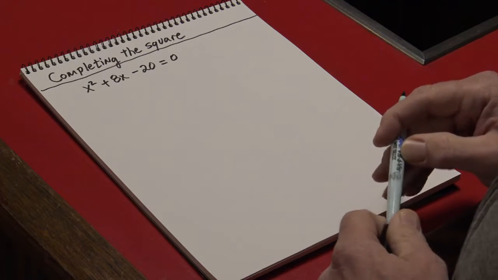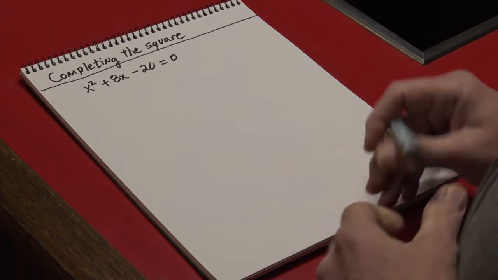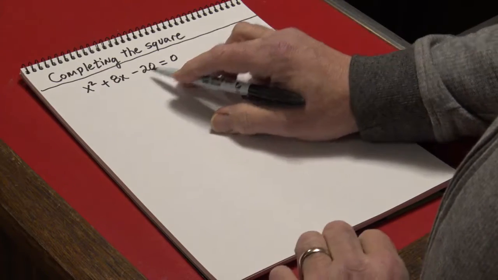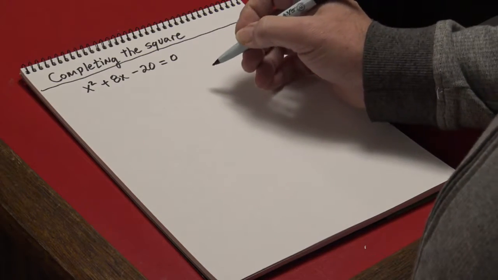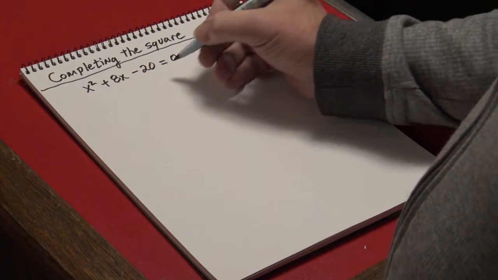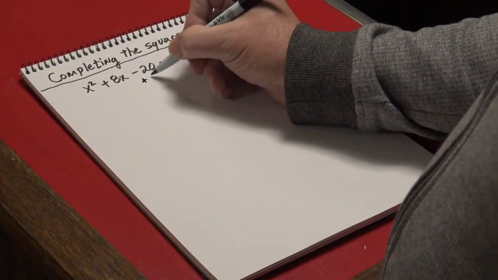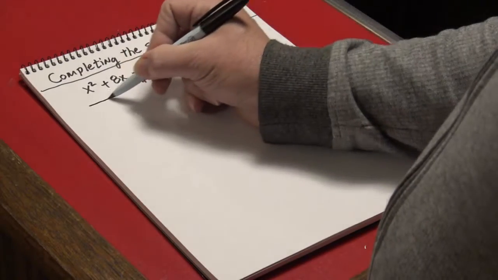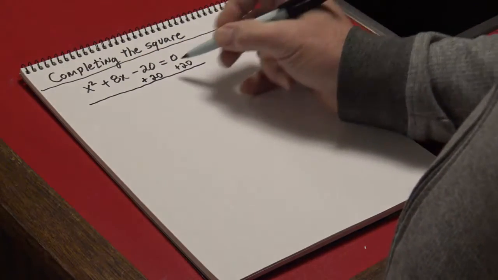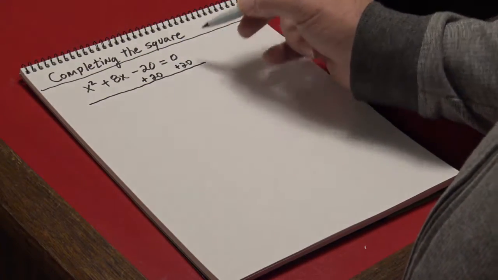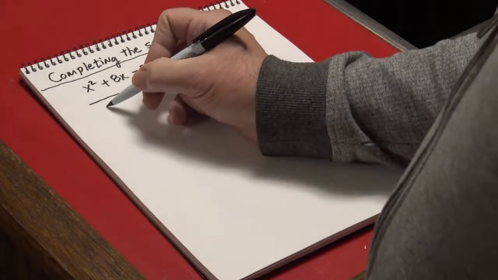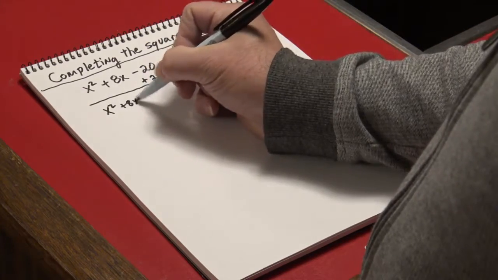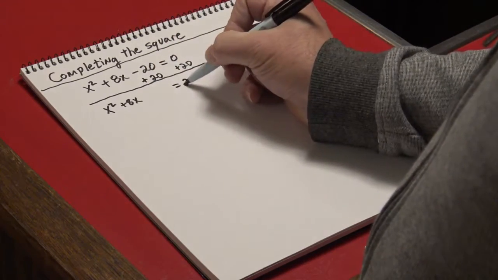Today we're going to learn the method of completing the square. What we have today is a quadratic equation, x squared plus 8x minus 20 equals 0. In order to solve this by the completing the square method, we first add 20 to both sides of the equation. That is the addition property of equality. As long as we do the same thing to each side of the equation, then it is legal. What we're going to get is x squared plus 8x equals 20.